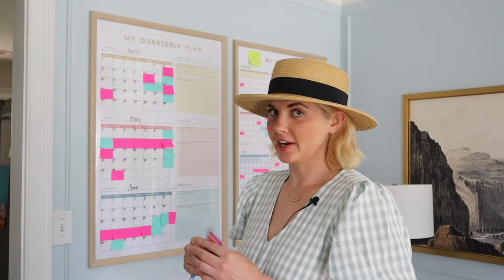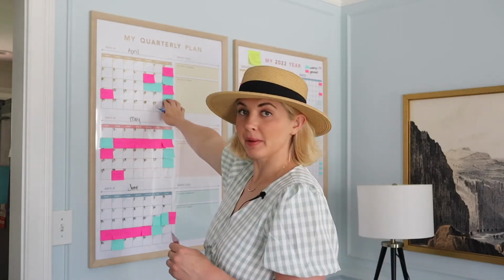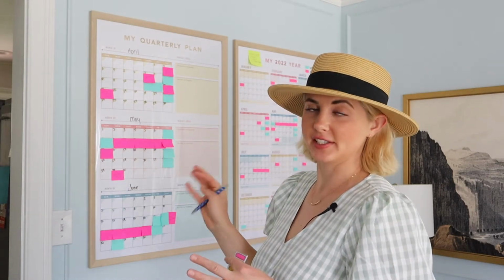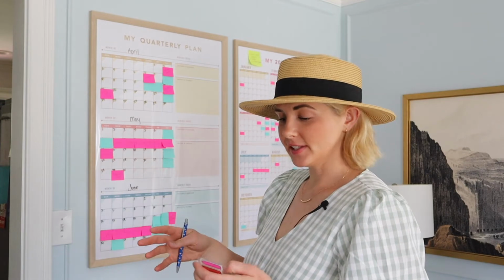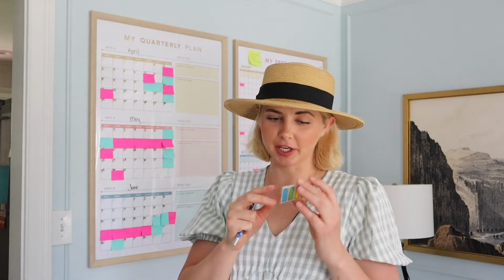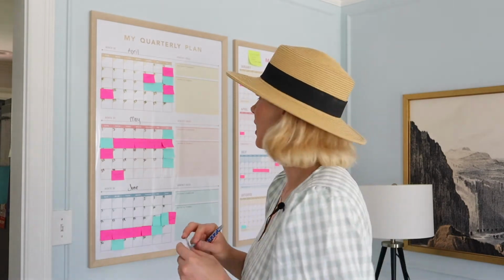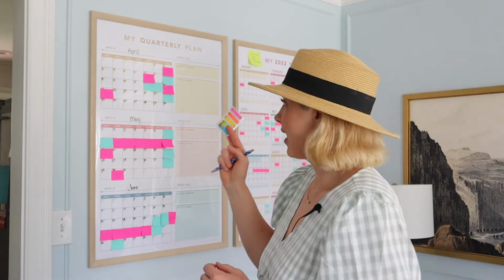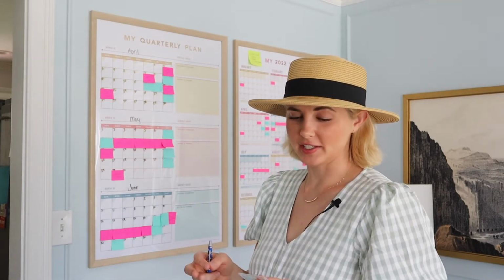Just as a little side note, I like using the big blue Post-it notes for weddings and rehearsal dinners, things that are all-day events that I need to be aware of. And then I like using smaller little Post-it notes for sessions that aren't necessarily taking up the whole day, but I just want to be aware of how much stuff is on my calendar. Because a lot of times I'll shoot multiple sessions in a day, since I'm only doing sessions on Tuesdays and Thursdays most weeks.